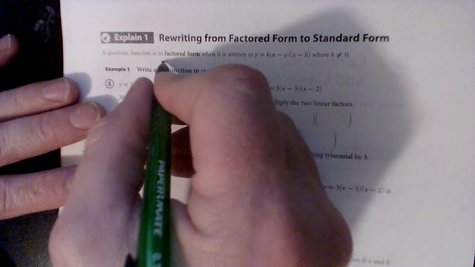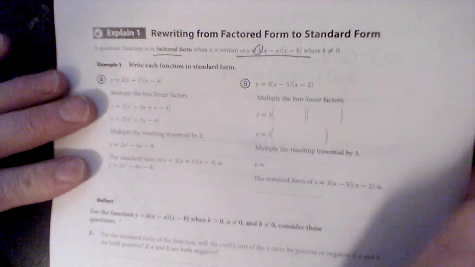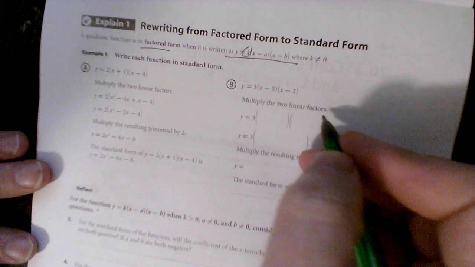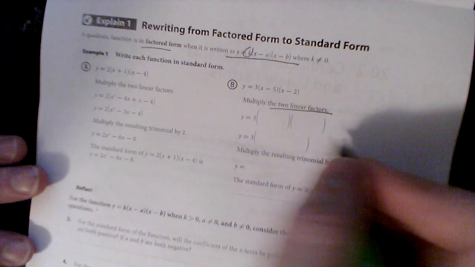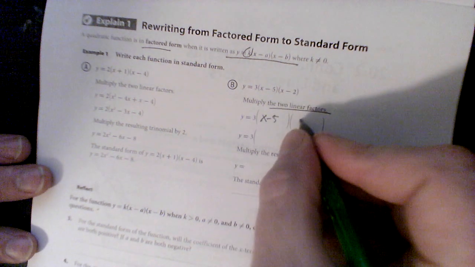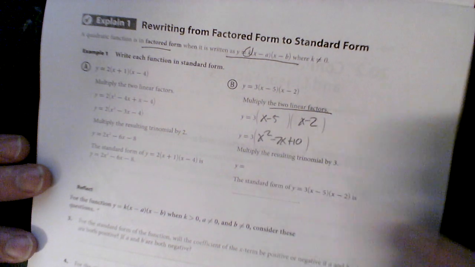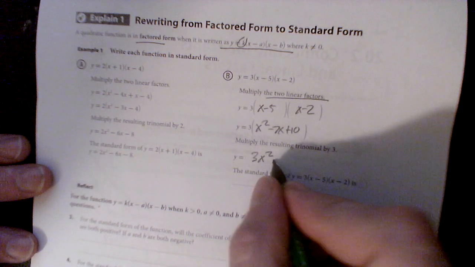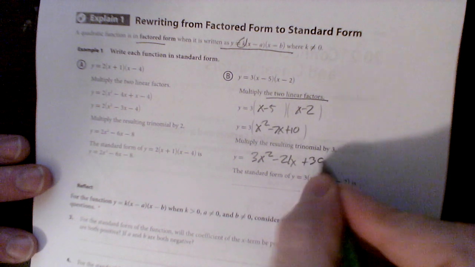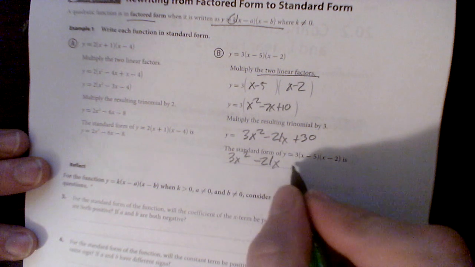Alright, so a quadratic function is in factored form when it is written as y equals some sort of coefficient and then 2 factors. So this is a situation, right? So multiply the 2 linear factors together. So multiply x minus 5 and x minus 2, which gives us x squared minus 7x plus 10, and then multiply the rest by 3. We've done something very similar to this. 3x squared minus 21x plus 30, and that's standard form, right? Once you multiply everything together, just like when we were doing it with vertex form.